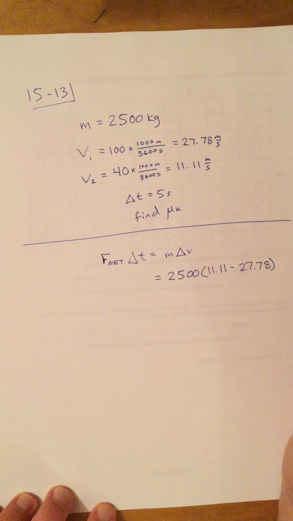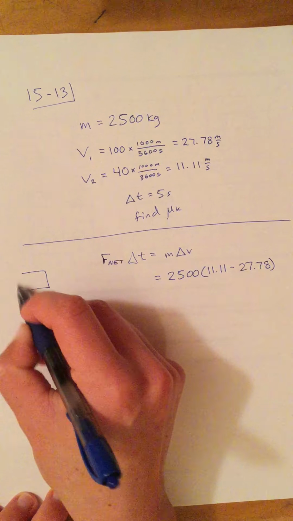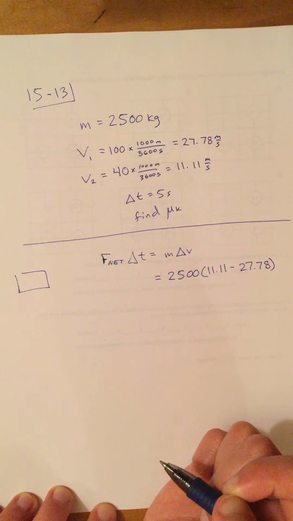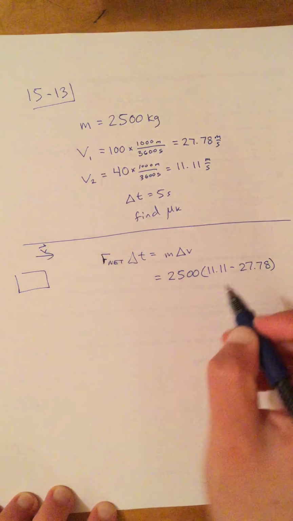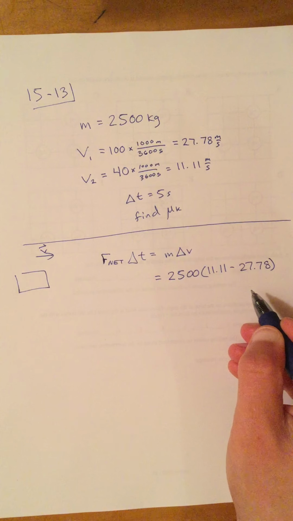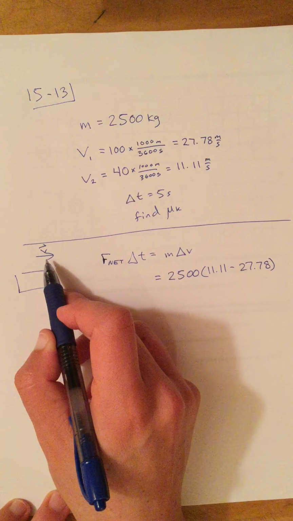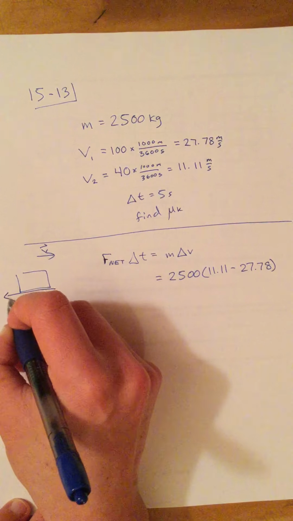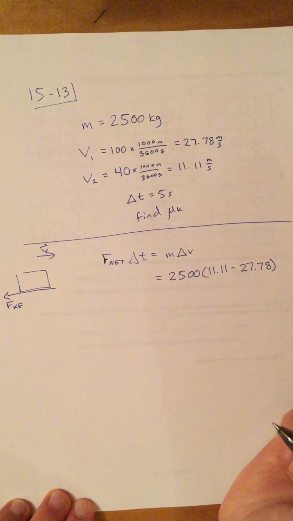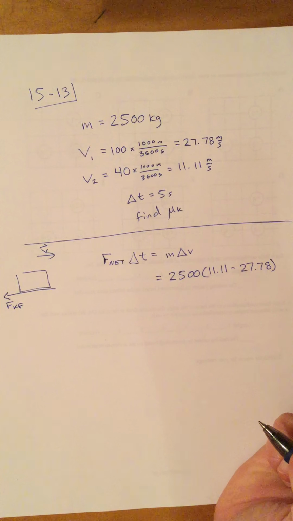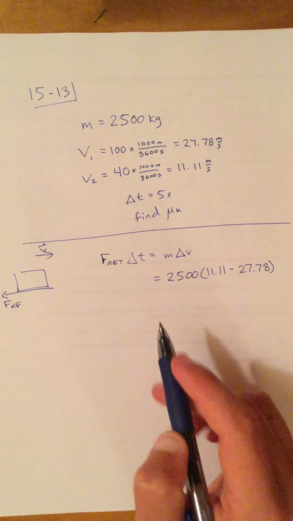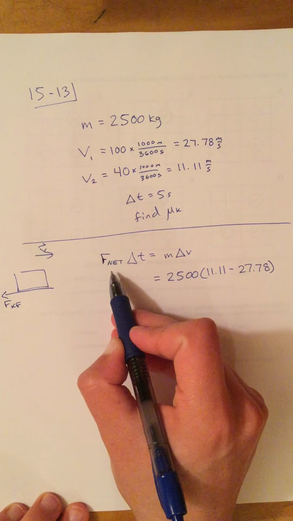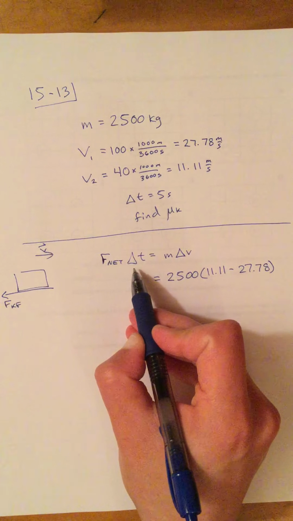And let's draw a picture here. They had the car going the other way in the book, but let's say the velocity is going this way since I called it positive here. So if the velocity is to the right, then the force of friction must be acting in the opposite direction. So we have force of kinetic friction to the left. This is the only force that we have acting in the horizontal direction. So if you use the impulse-momentum relationship in the x direction, I have my net force, which is just the force of friction, acting in the negative direction, times delta T.